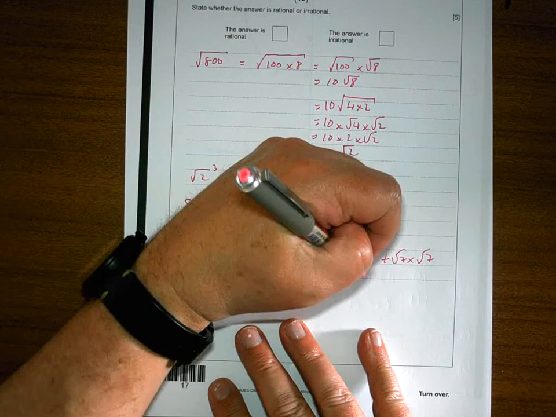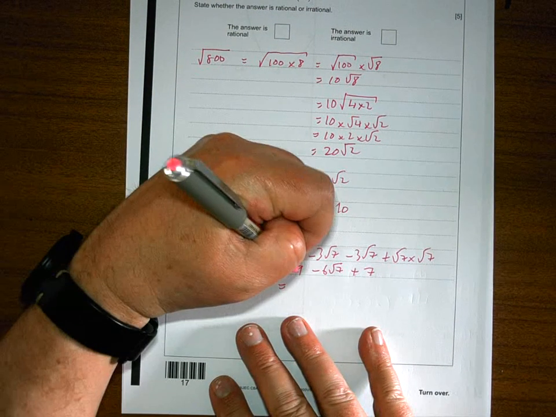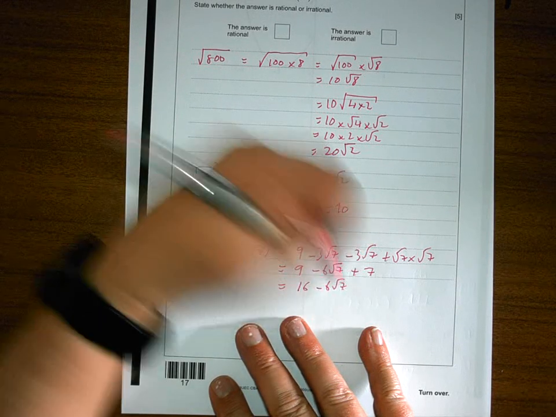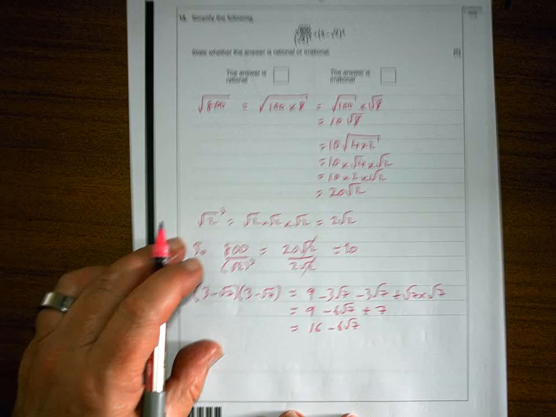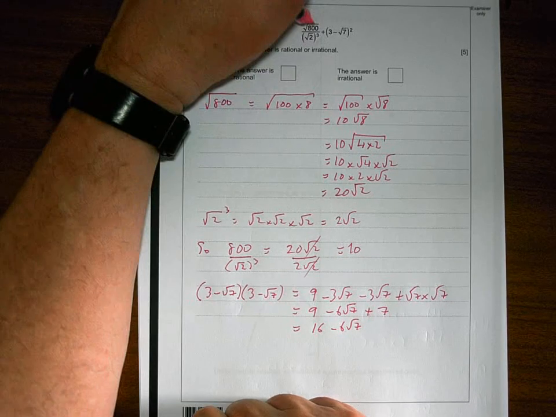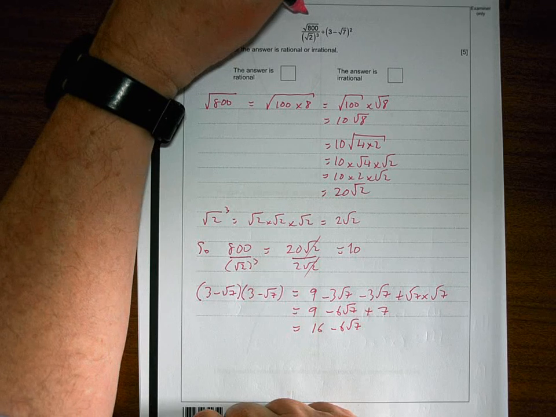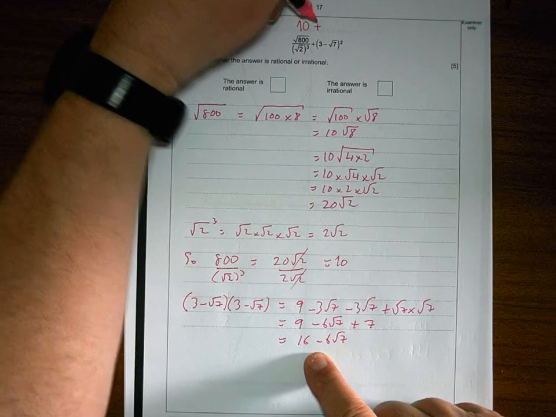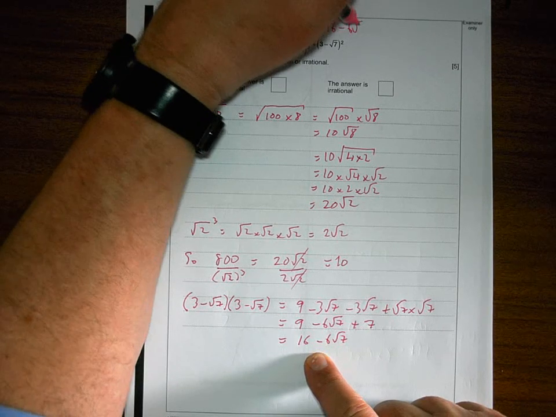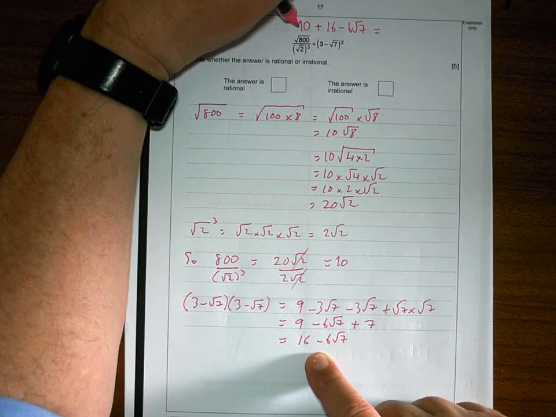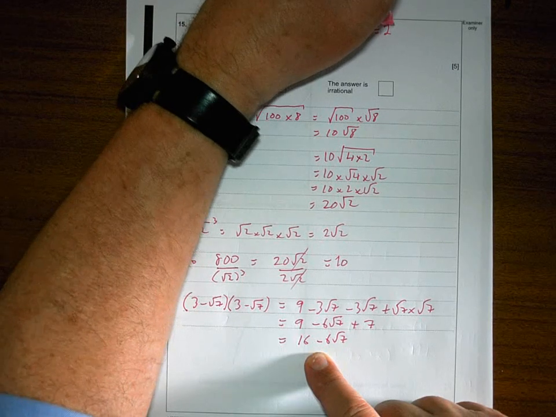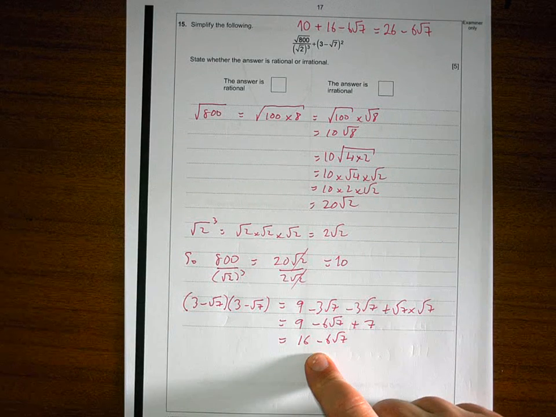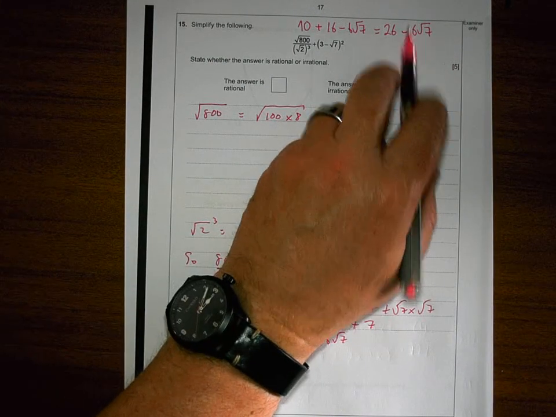So you've got 9 plus 7 is 16 minus 6 root 7. So this bit is 10. This bit is 16 minus 6 root 7. So that's going to be 26 minus 6 root 7. You can't simplify it any further. The answer has got a root in it, which means it's irrational.